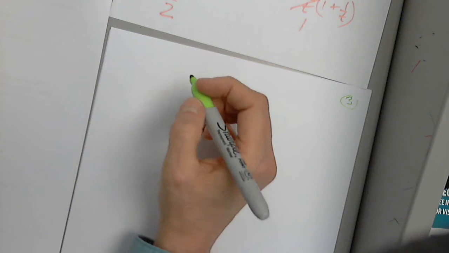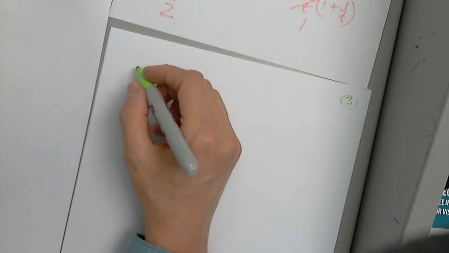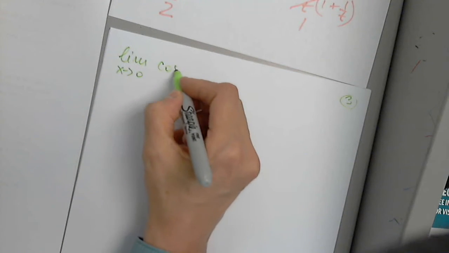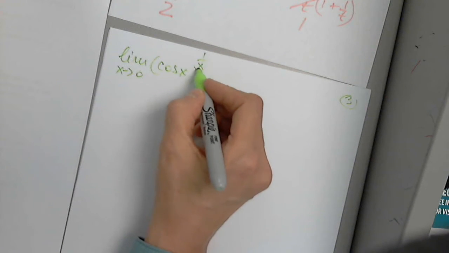Do we move on to cosine? Yes? Or we want to do something else? Yes, okay. So limit as x approaches 0 from the right of cosine x raised to 1 over x squared. So what do we do here?